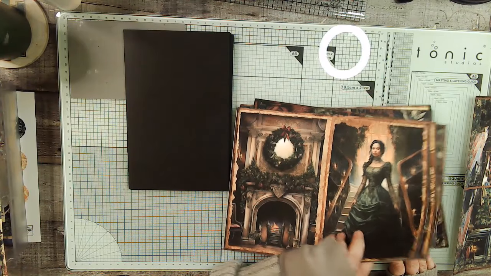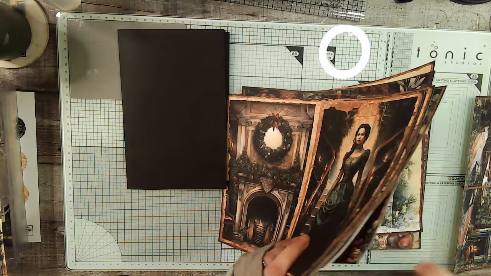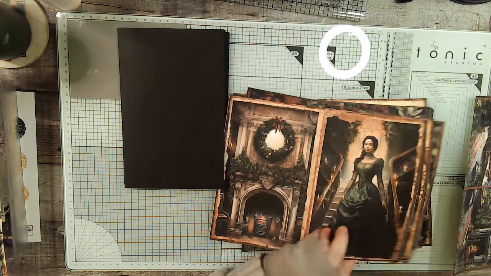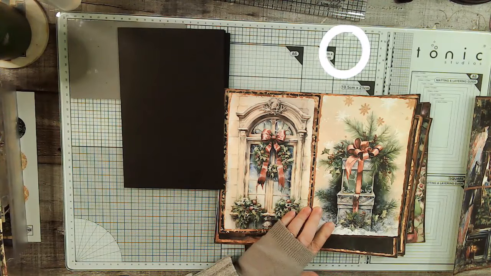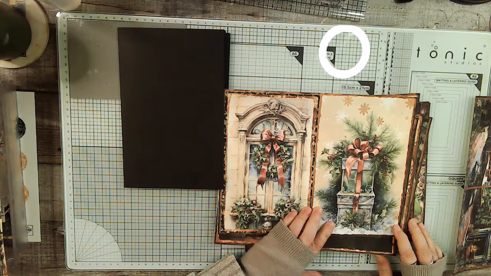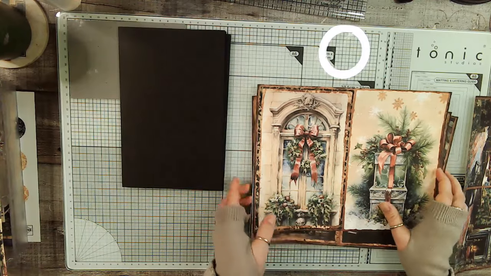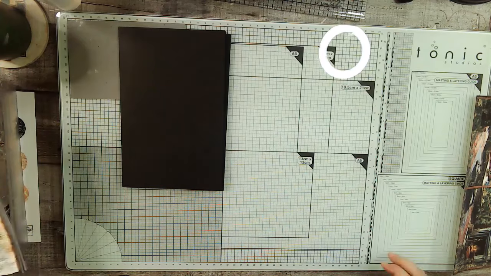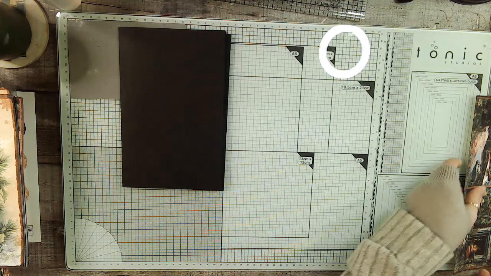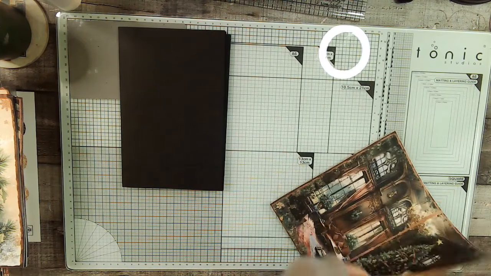Yeah, I think that's the one I want to use. This one's nice. I like that one too for a first page. I think I'm going to go with the scene at home with the Christmas tree. You cut that in half.